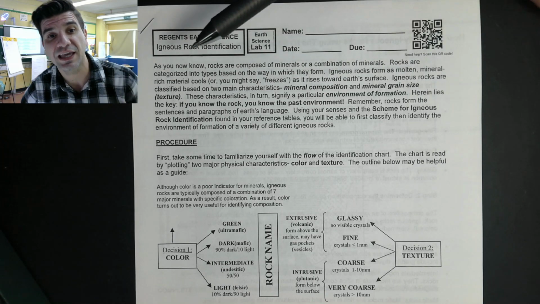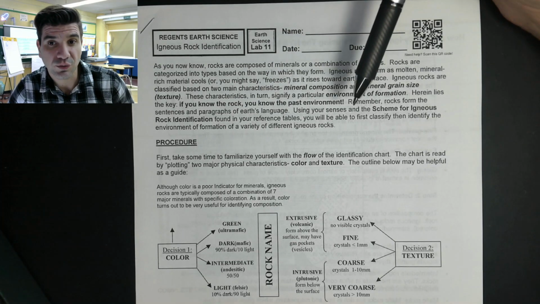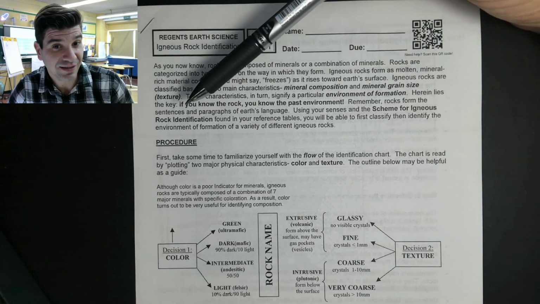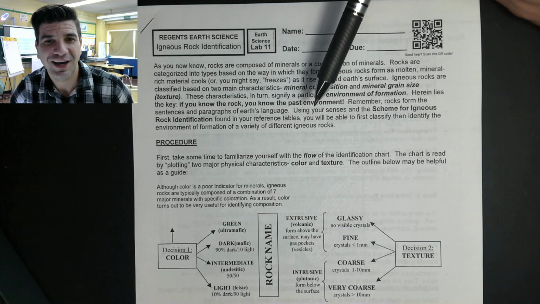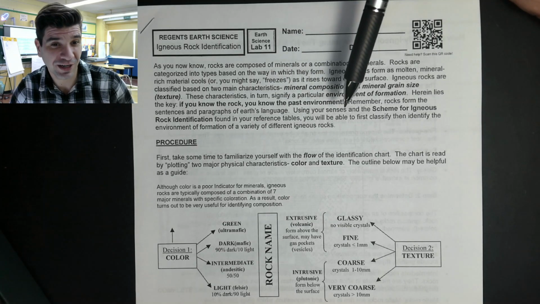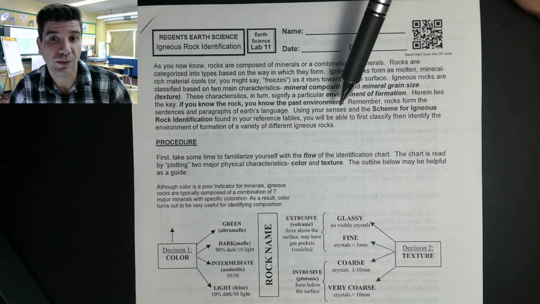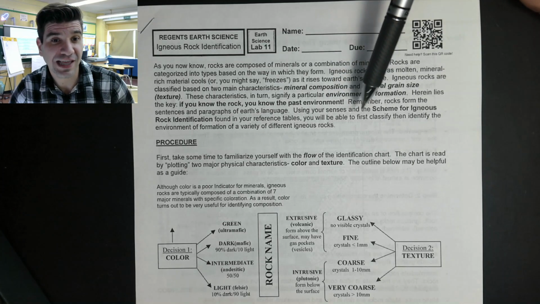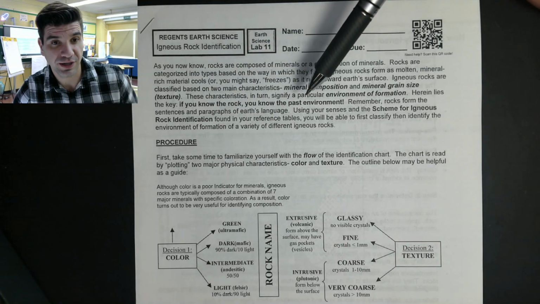Herein lies the key. If you know the rock, you know the past environment. So remember, rocks form the sentences and paragraphs of the Earth's language. It's very poetic. Using your senses and the scheme for igneous rock identification found in your reference tables, you will be able to first classify, then identify the environment of formation of a variety of different igneous rocks.